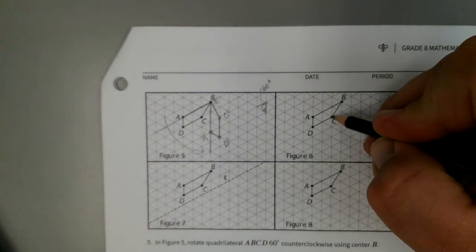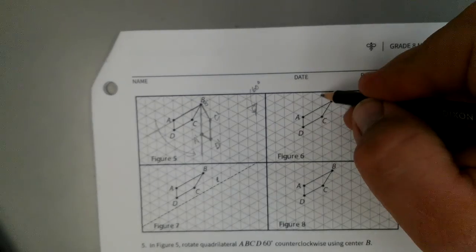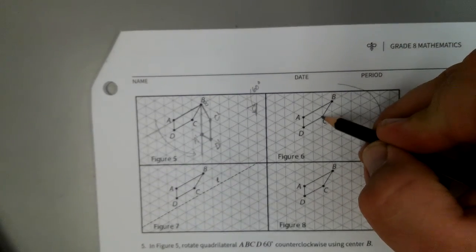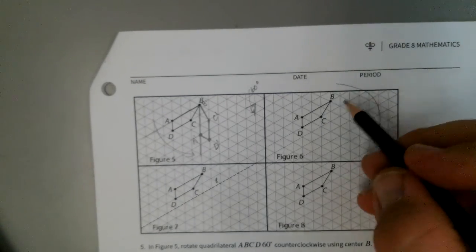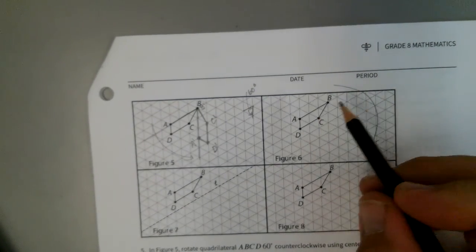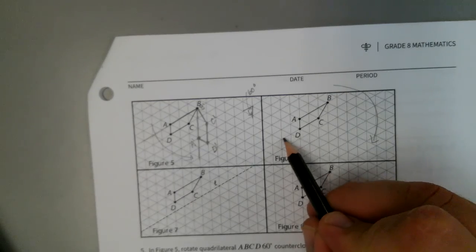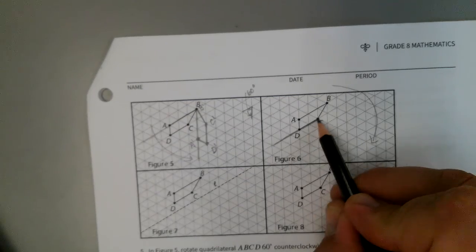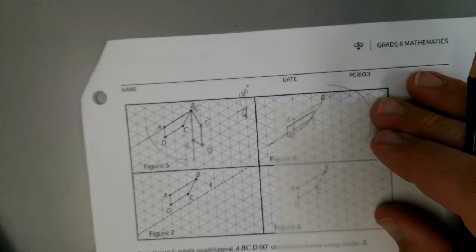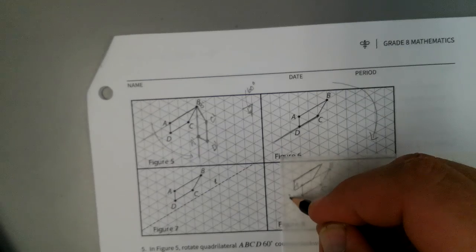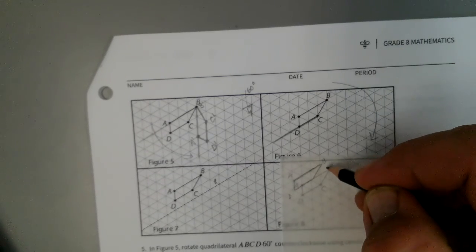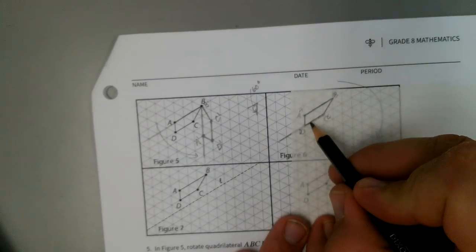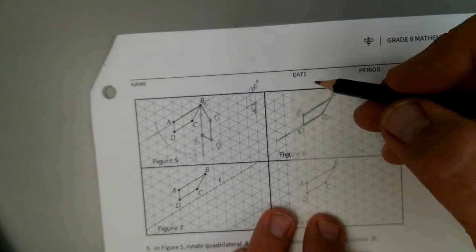So here's my center C, and we want to go clockwise this time, so we're going to go this direction. And so clockwise for this, let's look at where we're at. If we're at center C, let's go ahead and use this edge right here containing segment CD, and we're going to rotate that one 60 degrees. Again, keep in mind this is where D, A, B, and C were. Now let's look where 60 degrees clockwise would be.